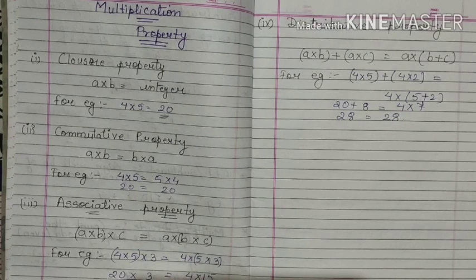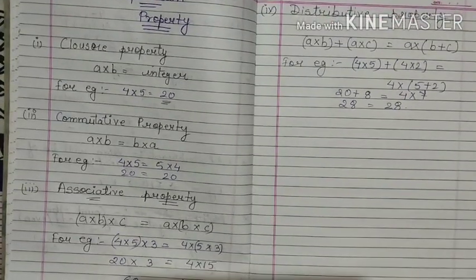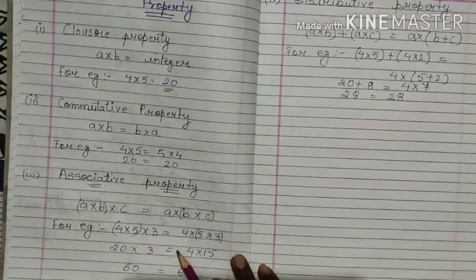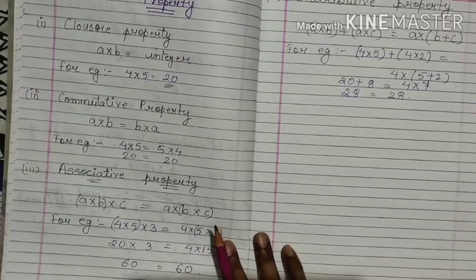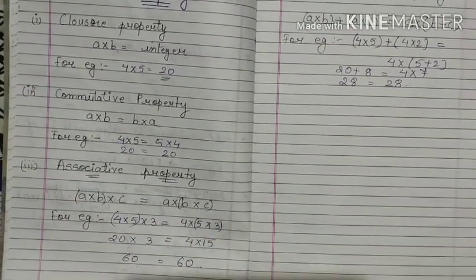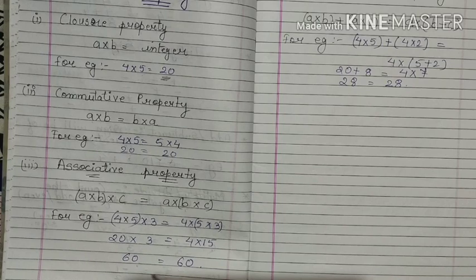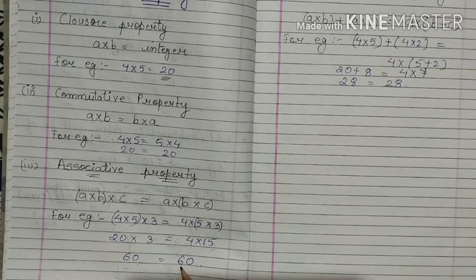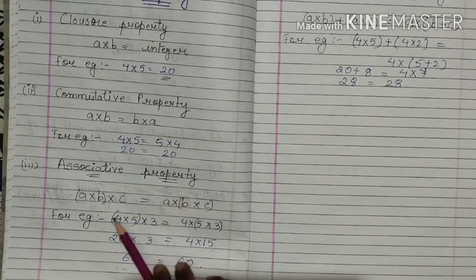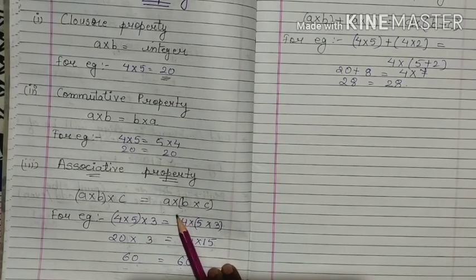Then 5 3s are 15 and 4 multiplied with 15, it will be 60. You can see both LHS and RHS are same. In associative, multiplication results are same.